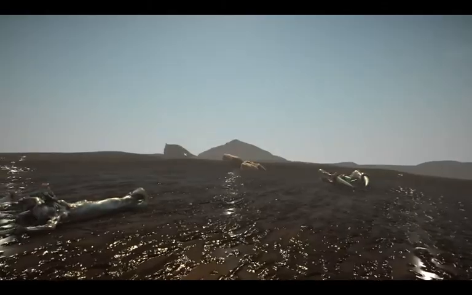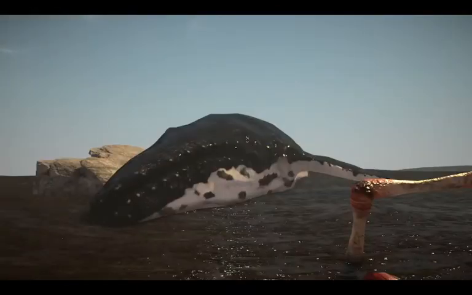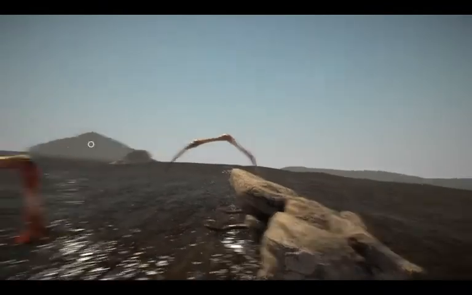There's like a mountain there, though. We gotta go towards the mountain. Oh, more dead stuff. I'm like a whale.